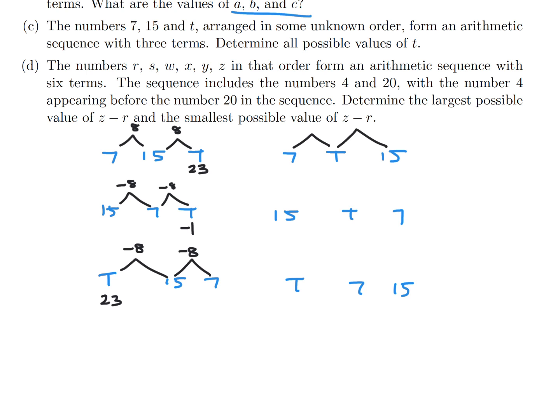So this one, 7 to 15 is 8. So that means you have to divide that by 2, because that's going to cover 2 differences. So 8 divided by 2 is 4. So this is going to be 4. So that would mean that would be 11. And then same thing here. 15 to 7 is 2 differences. So that's 8. But this is getting smaller. So it'd be minus 4. So that's going to be 11 again.